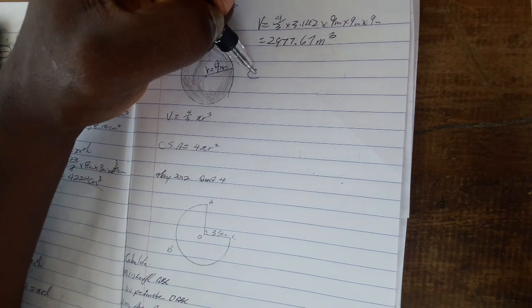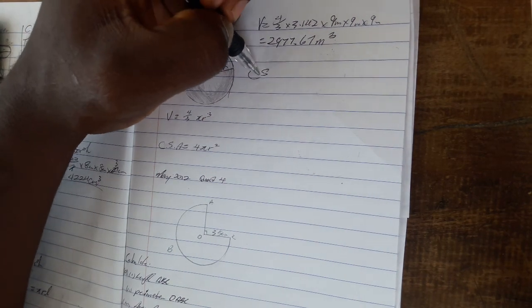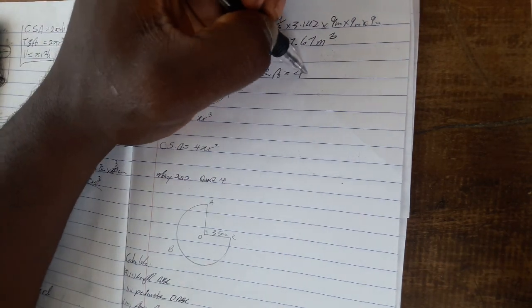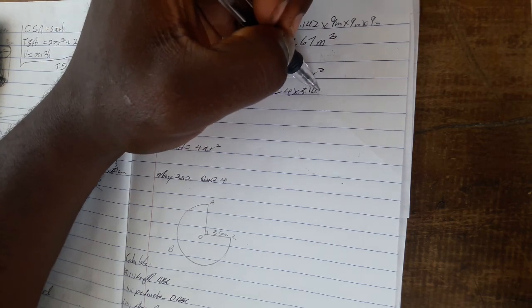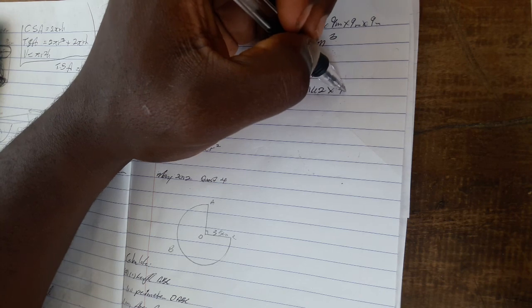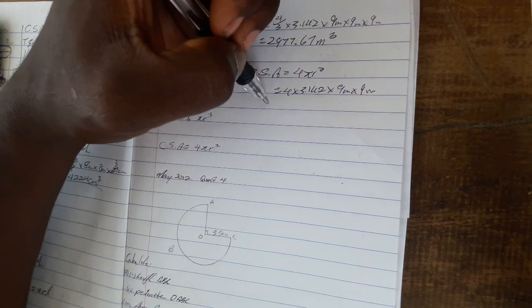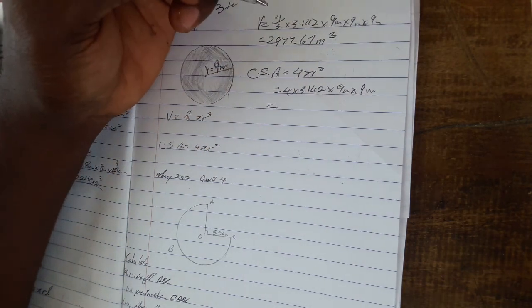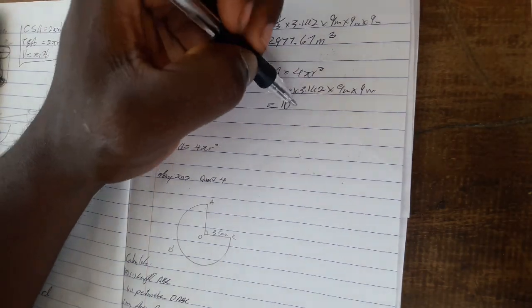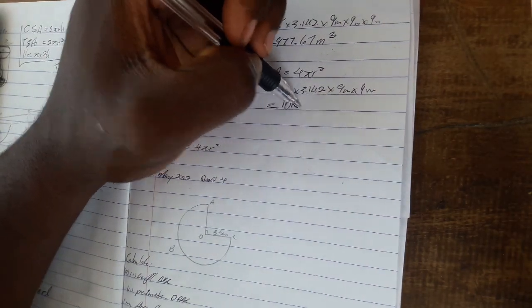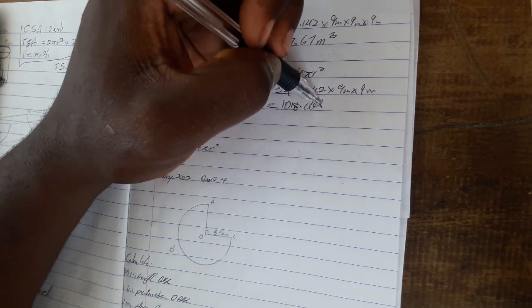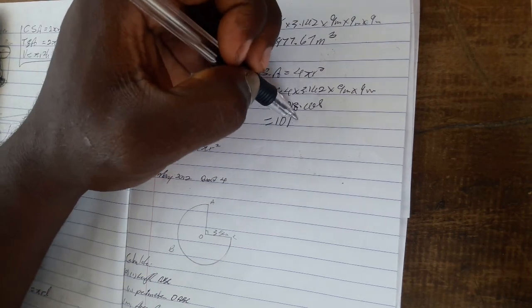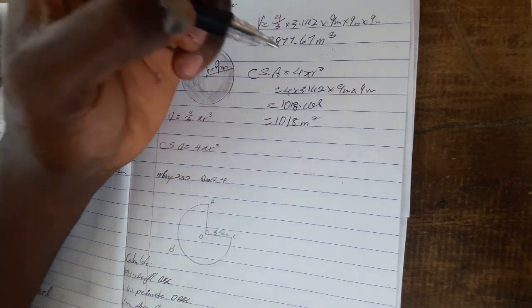And the curved surface area, that is the surface of the ball, is 4 pi r squared: 4 times 3.142 times 9 meters times 9 meters, and the answer is 1018.008. So 1018 meters squared.